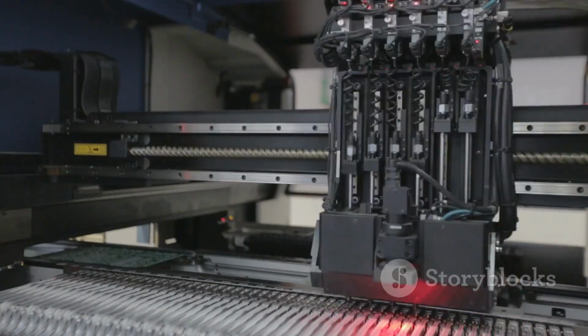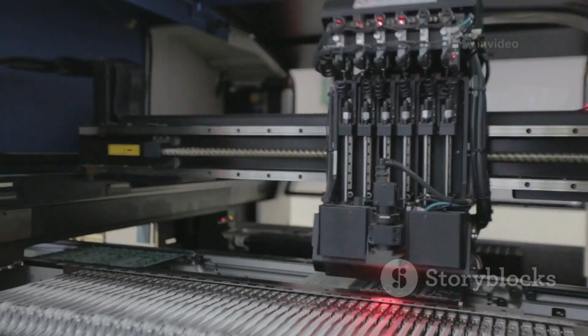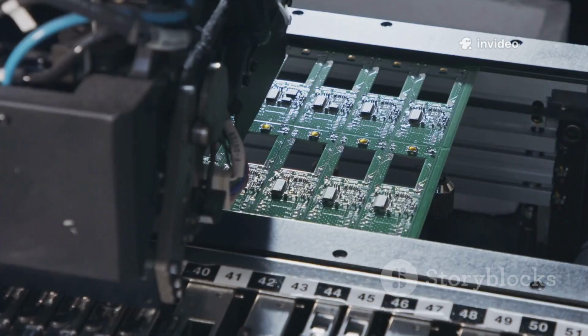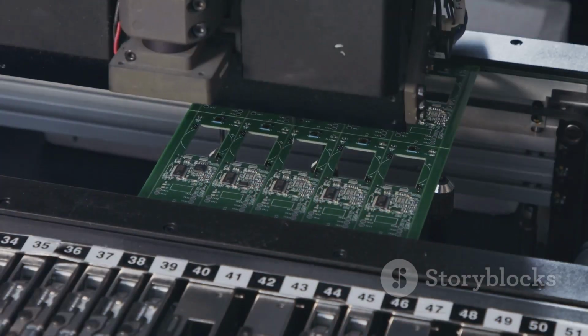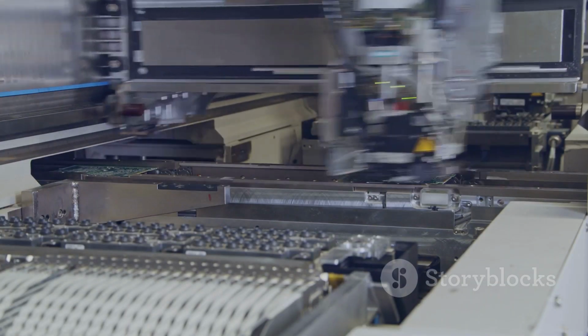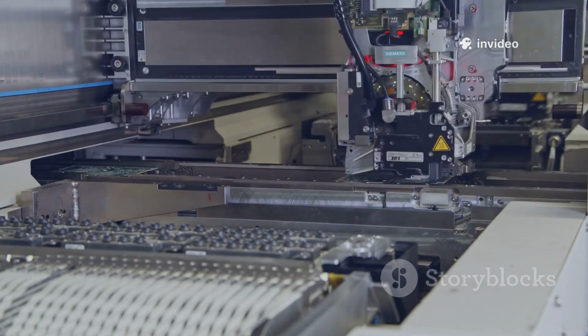The first check is often automated optical inspection. A machine with high-resolution cameras scans the board, comparing it to the design files. It checks for missing components, incorrect placement, or bad solder joints. It's a fast and effective way to catch manufacturing errors before they cause bigger problems down the line.